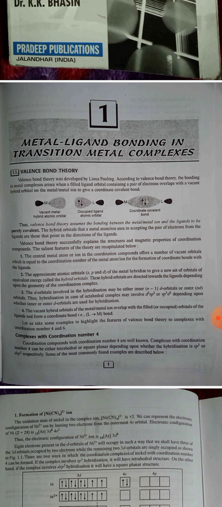Valence bond theory. Valence bond theory was developed by Linus Pauling. According to valence bond theory, the bonding in metal complexes arises when a filled ligand orbital containing a pair of electrons overlaps with a vacant hybrid orbital on the metal ion to give a coordinate covalent bond. Thus, valence bond theory assumes the bonding between the metal ion and the ligands to be purely covalent.